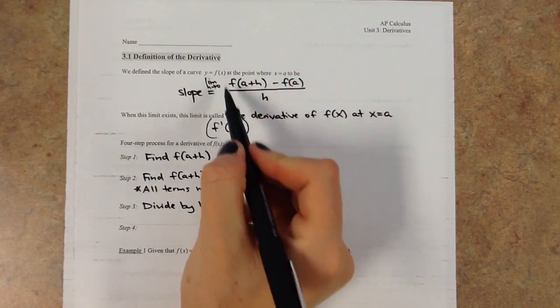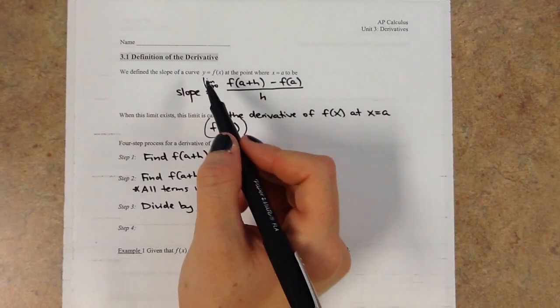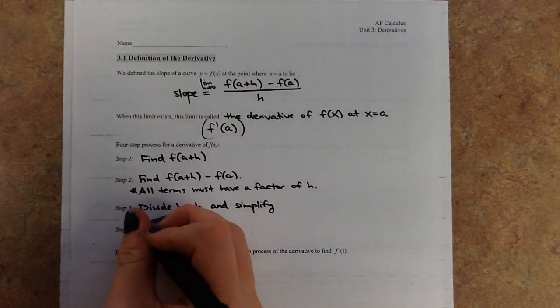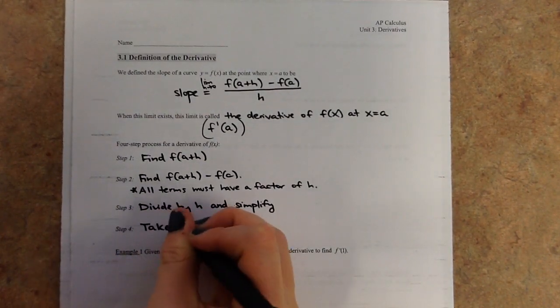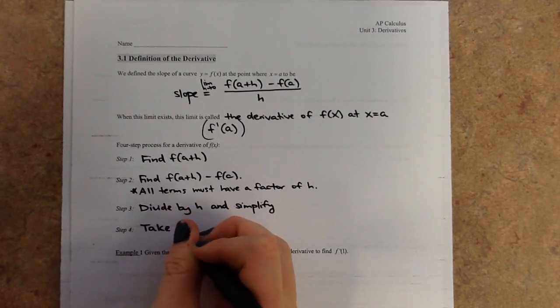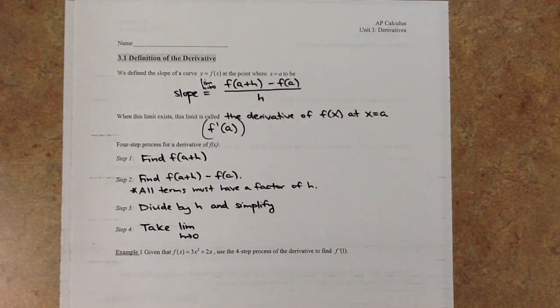And then the last thing that comes into play, now that you've got this whole thing simplified down, is you take the limit as h approaches 0. Take the limit as h approaches 0, and at that point you should be able to just do direct substitution. You should be able to plug the h equals 0 right in.